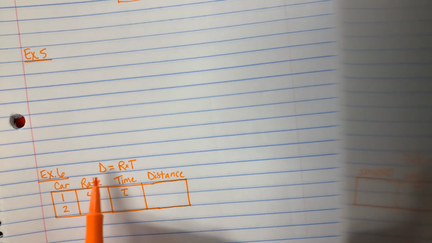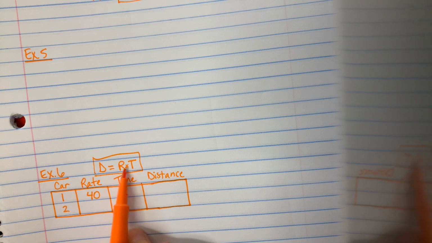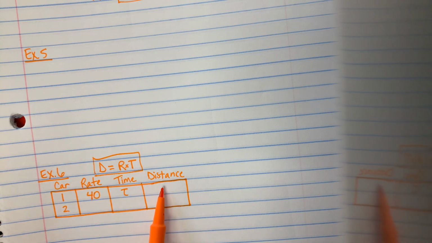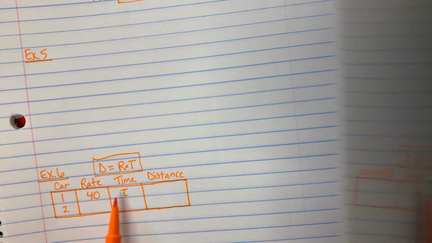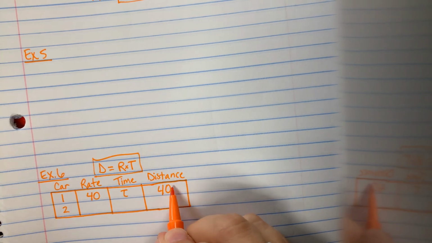My distance, remember this formula right here. Distance equals rate times time. So I don't know what the distance is yet, but I know that that equals 40 times T. So I'm just going to call this 40T.